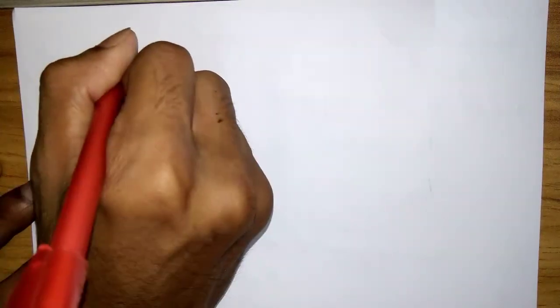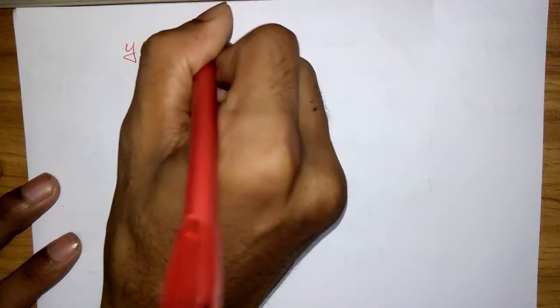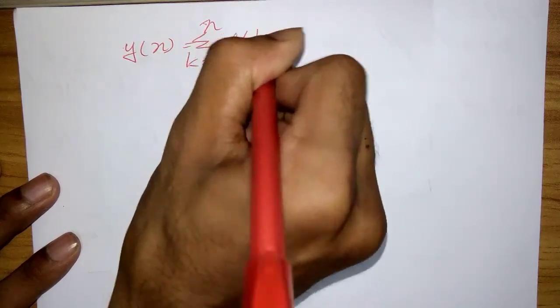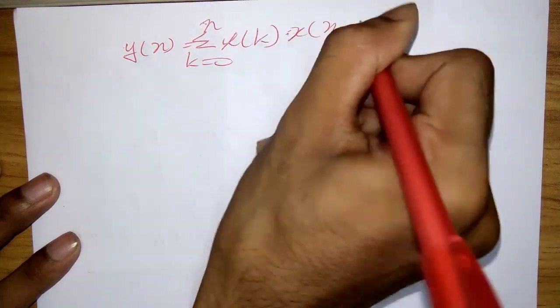In that case the equation of this causal system is y of n equals the sum over k equals 0 to n of h of k x of n minus k.